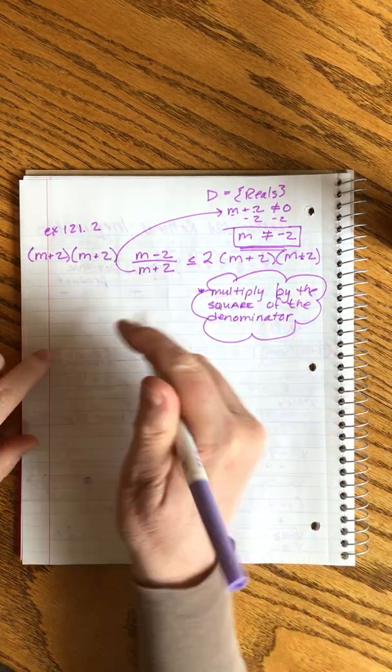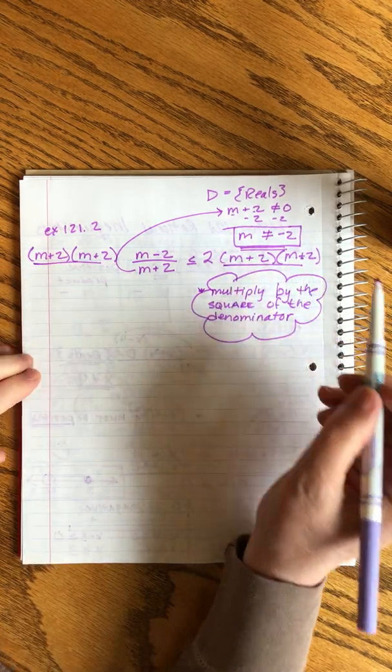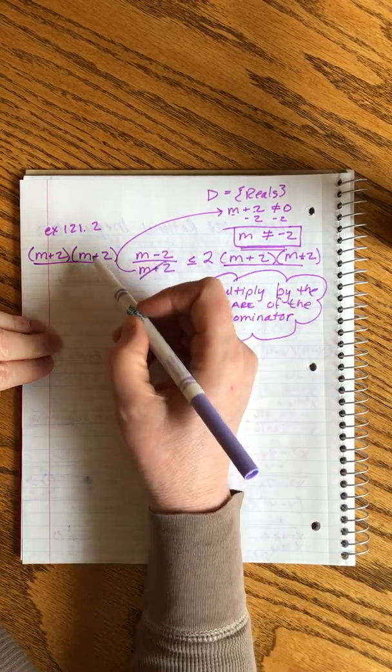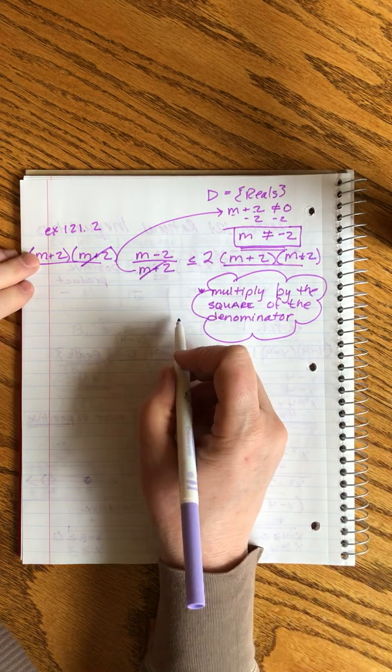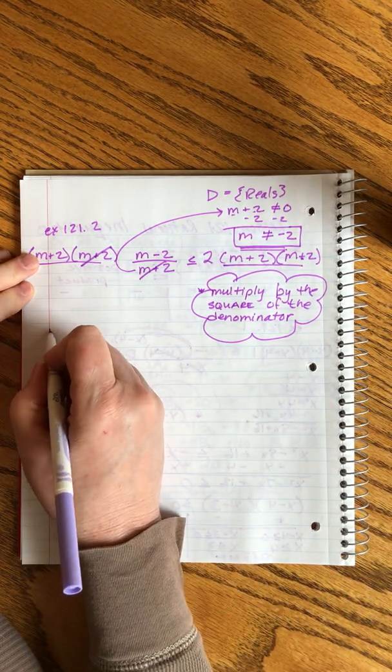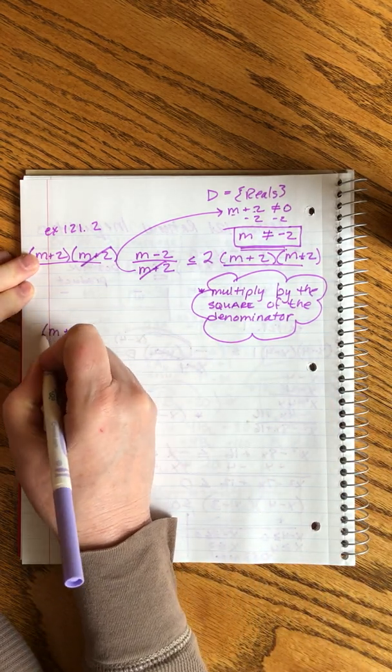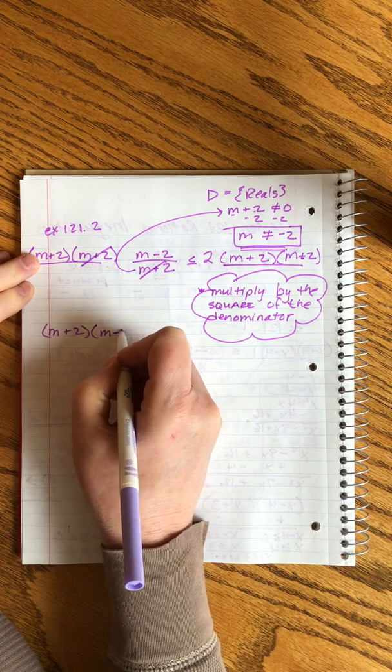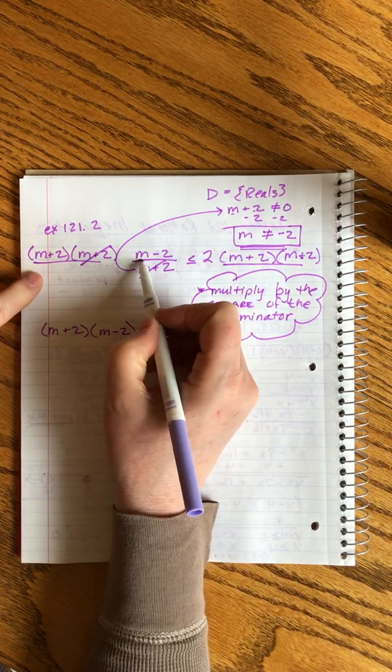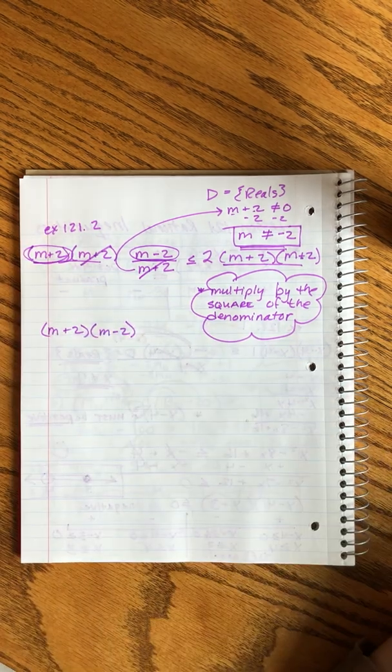Okay, so that's what we've done, right? There are the squares. Now, on the left side, one of them cancels, and we're left with m plus 2 times m minus 2, because we're left with this and this, right?